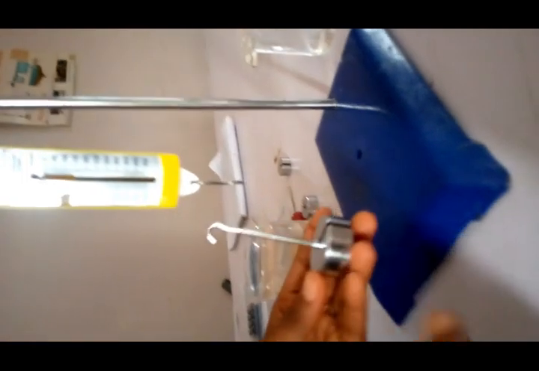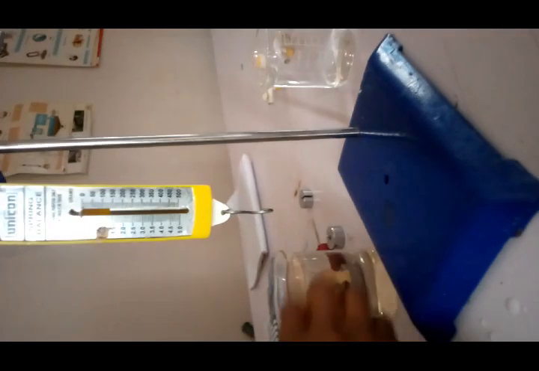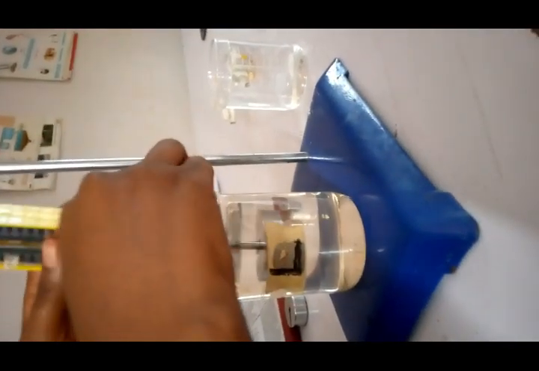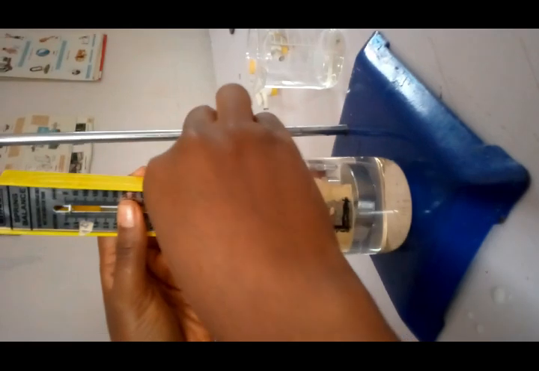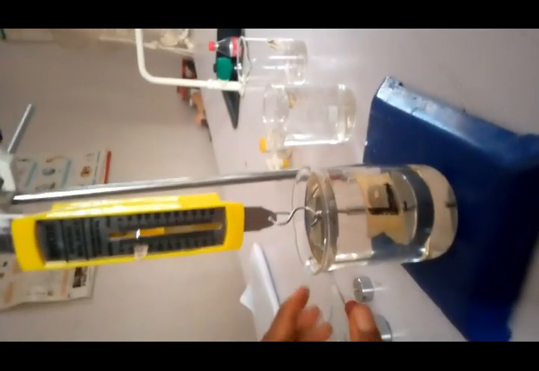So the next thing to do is to measure the weight of my 100-gram mass in this liquid L, that is my kerosene. So I will hang it. Don't forget you have to immerse it in the liquid. Another thing you should not forget is that the mass should not in any way touch the sides of the beaker. It should just be at the center there.